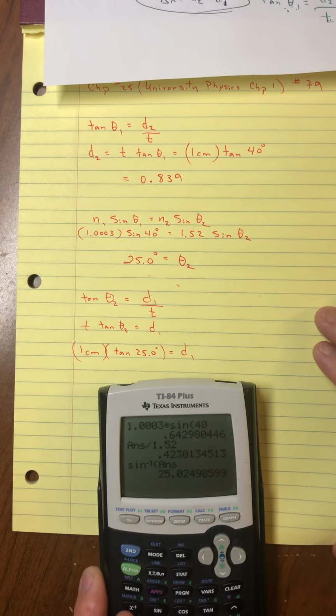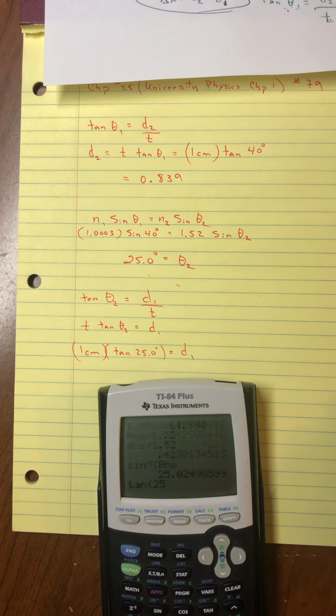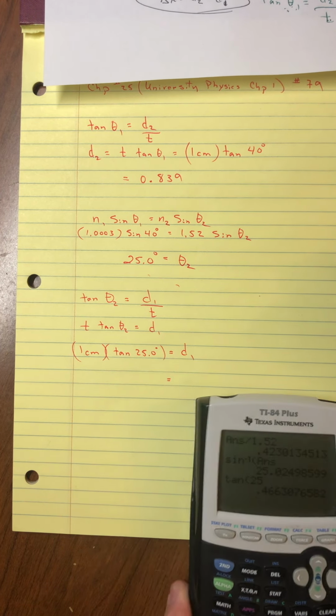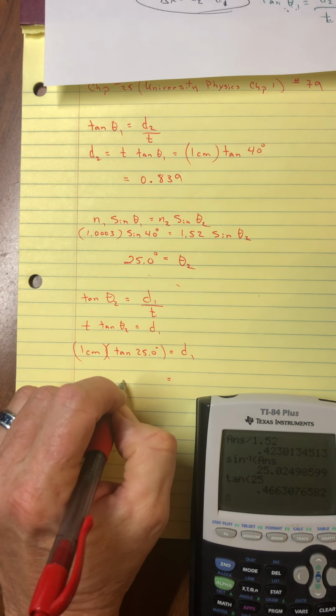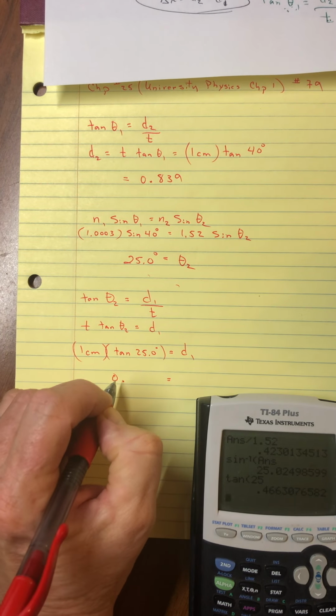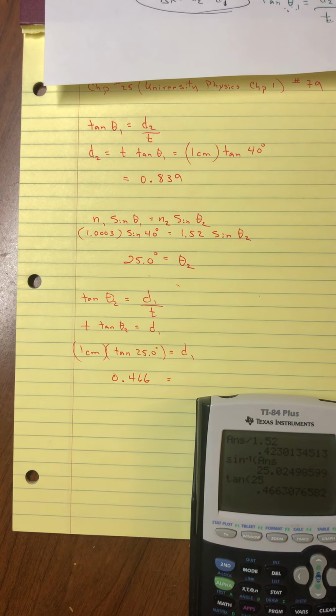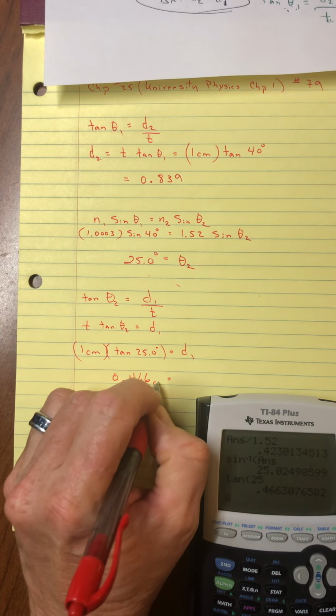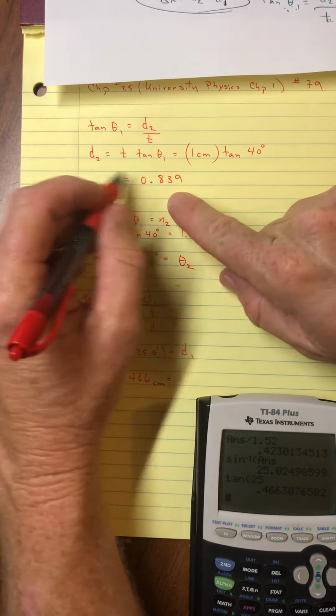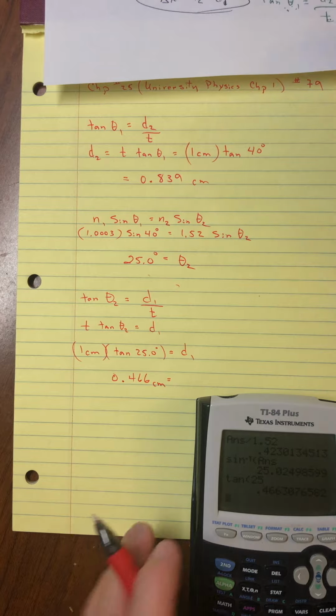So I will go tangent of 25 degrees. And so this is 0.466. Okay. And this was all in centimeters, and D2 was in centimeters.